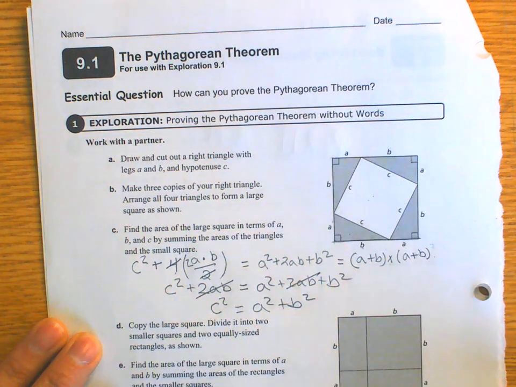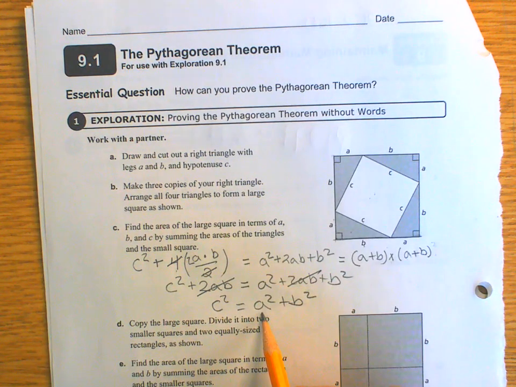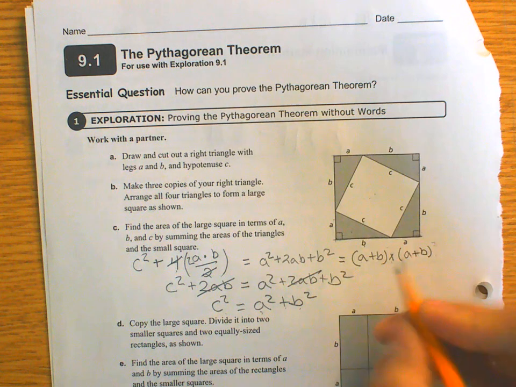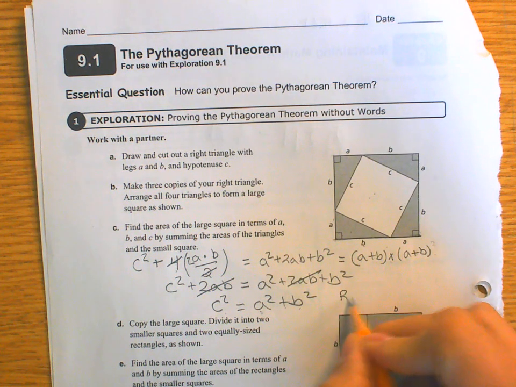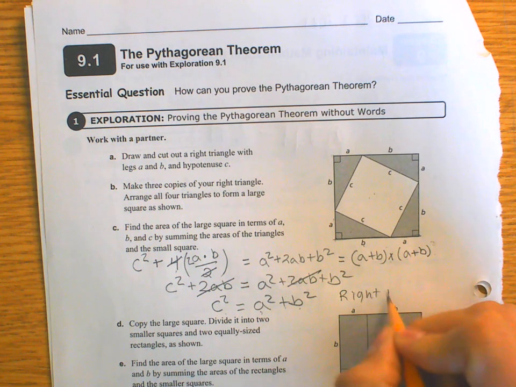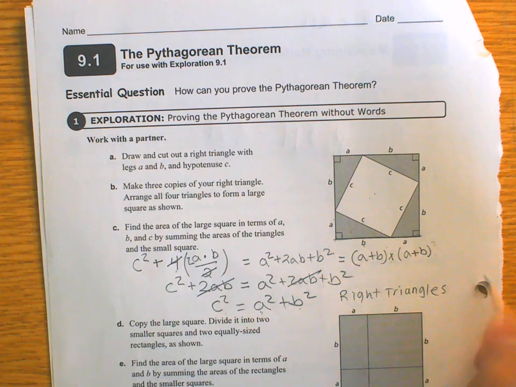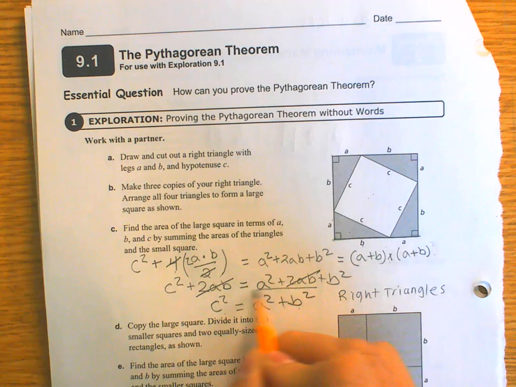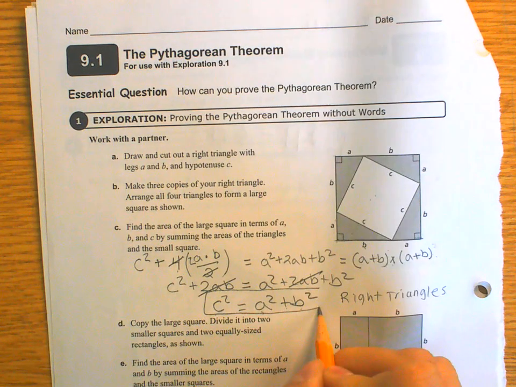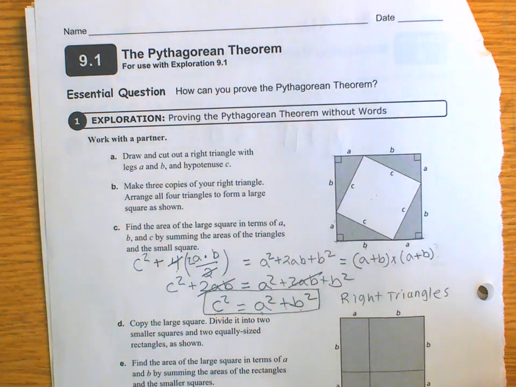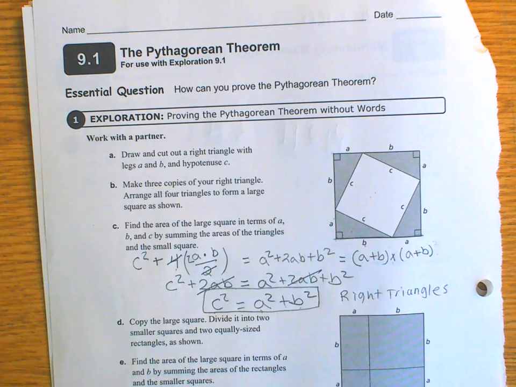So this represents the sum of the legs quantity squared equal to the hypotenuse squared. Now this is true only when you have right triangles. And this is one derivation of the Pythagorean theorem. There are actually multiple derivations of the Pythagorean theorem.